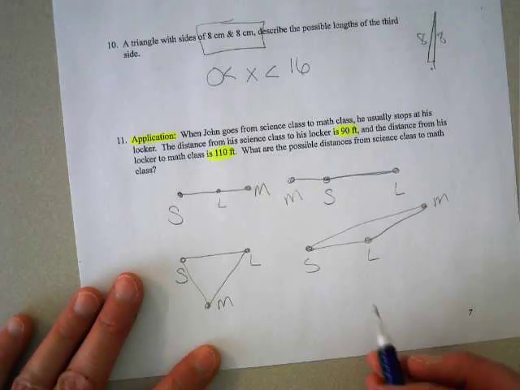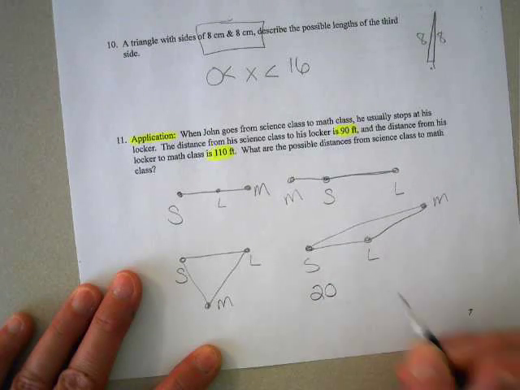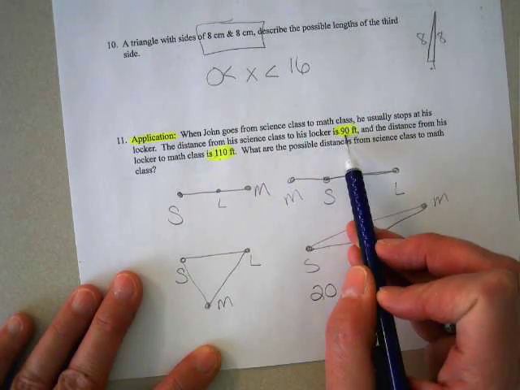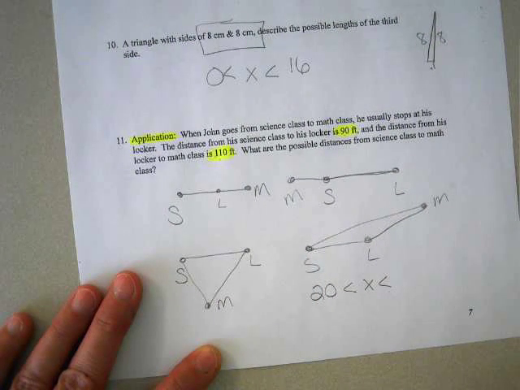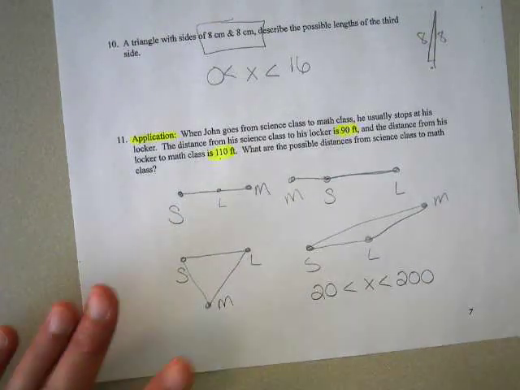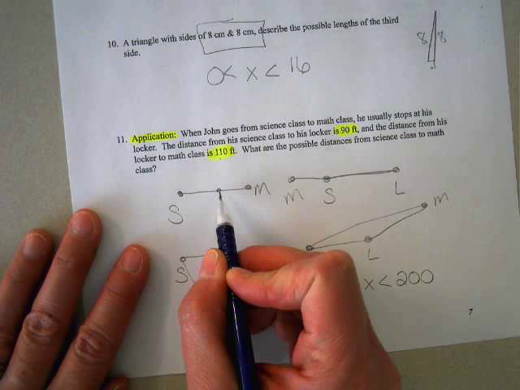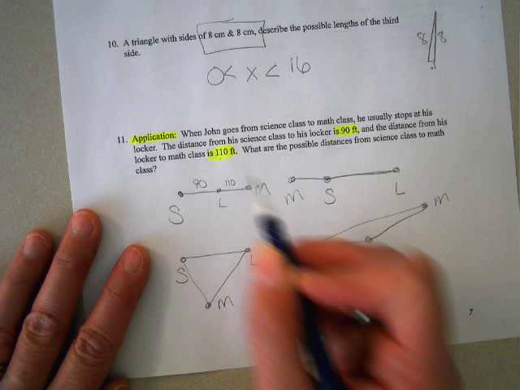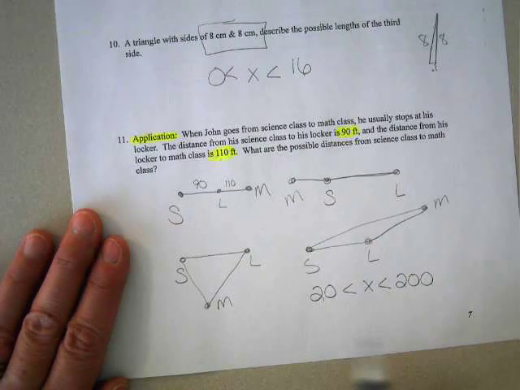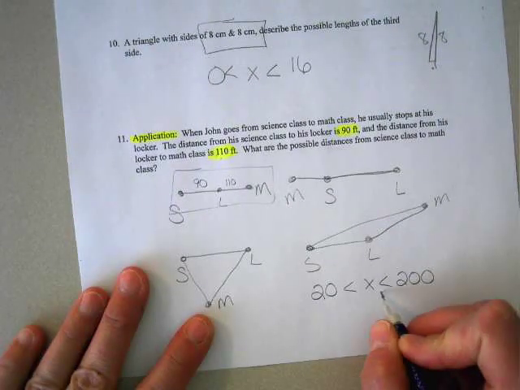Subtract. What's 110 minus 90? 20? 110, 90? That's 20. What's 110 plus 90? Okay, but hold on. What happens if they're in a straight line? From science to locker is 90. From locker to math is 110. So clearly my picture's not very good. Yeah, couldn't it be exactly 200 feet?